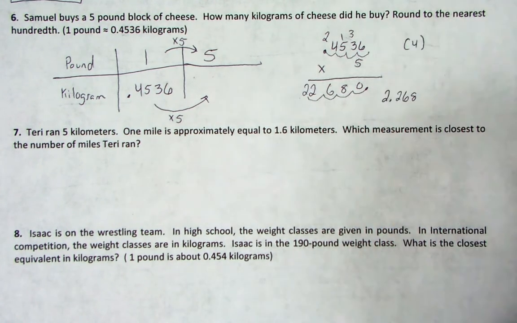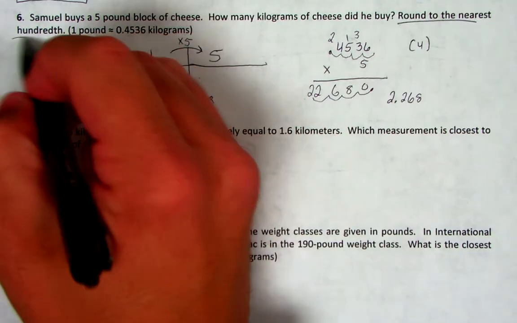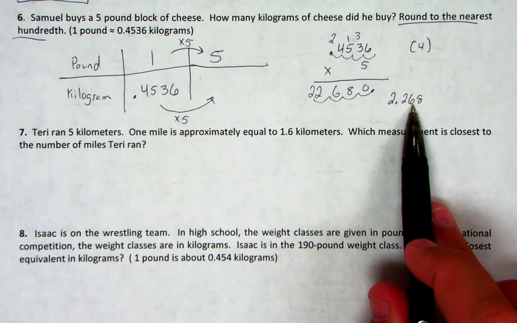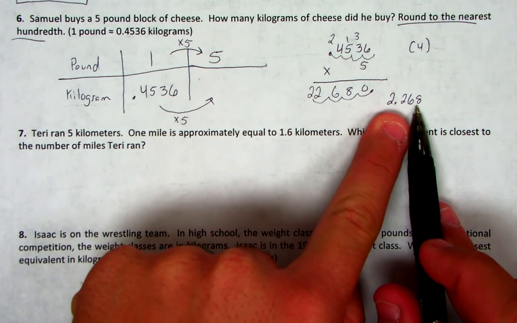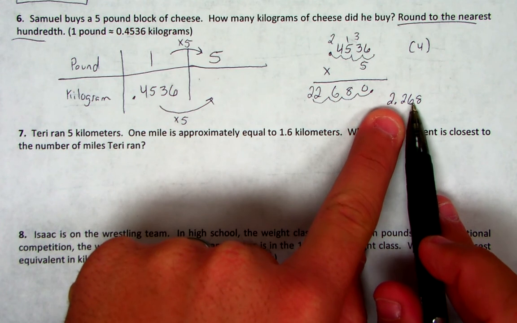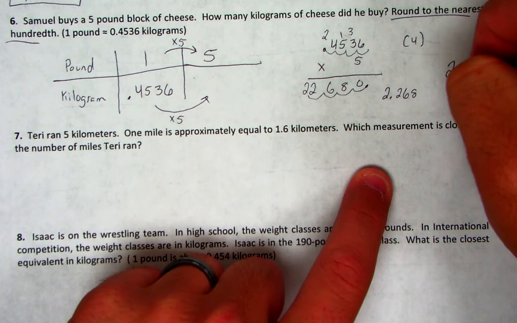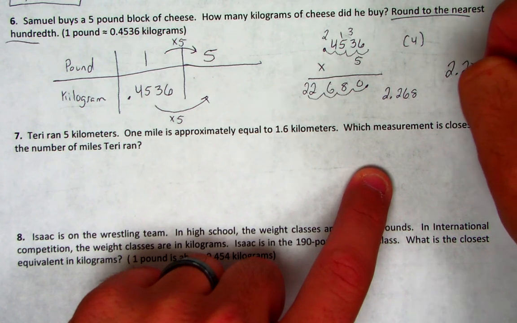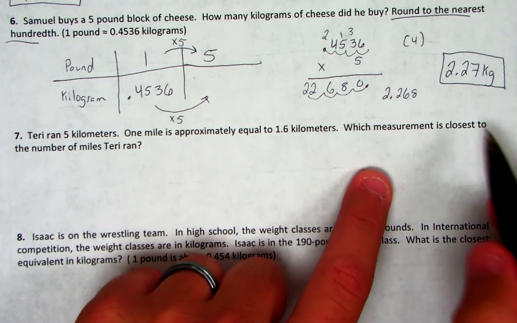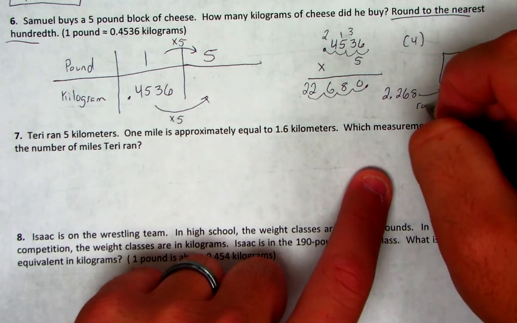So you get 2.268. But we're not done because it says round to the nearest hundredth. Tenths, hundredths. You see how the thousandths is bigger than 5? So we're going to round this up. We're going to round the 6 up to a 7. So your answer should be 2.27 kilograms. Again, you have to round to the nearest hundredth. So this will be rounded.